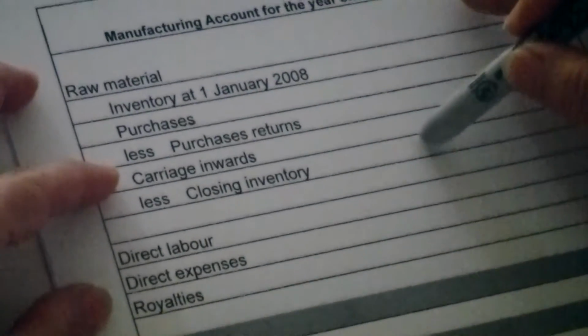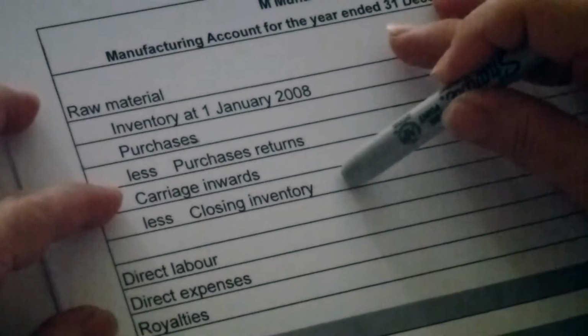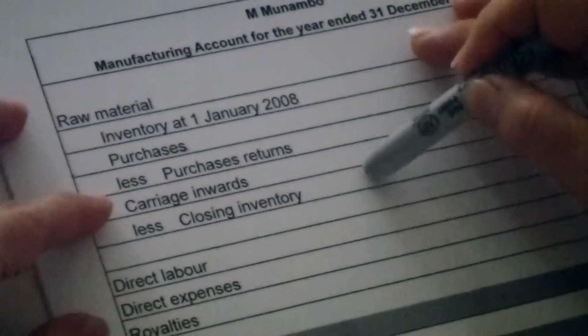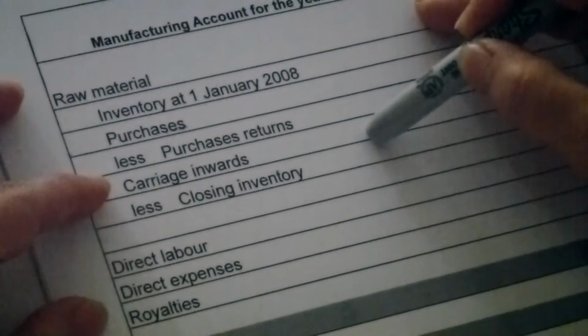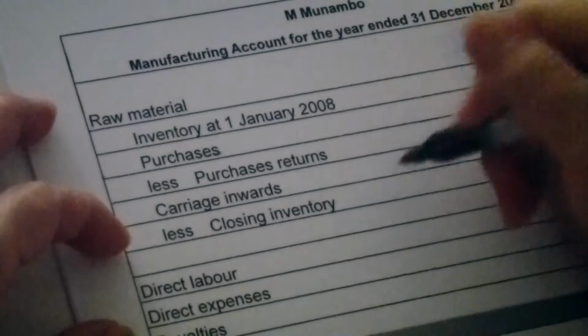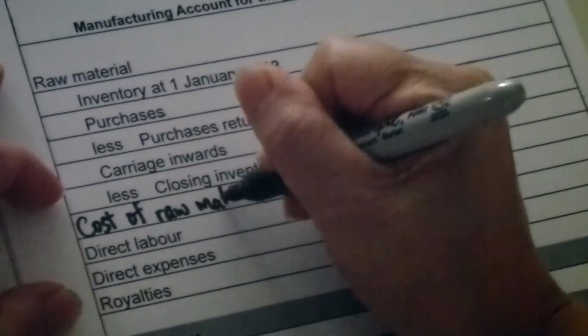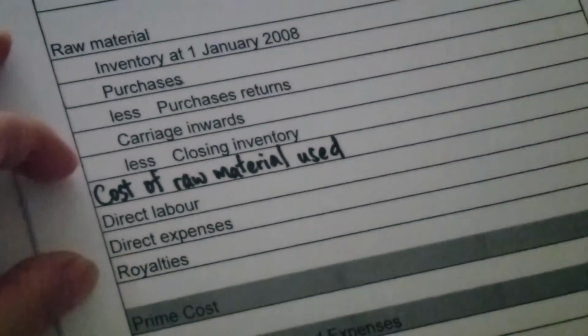And if there's any inventory left at the end of the trading period, you have your closing inventory. It has not been used up, so that's why you have to deduct it from your cost of raw materials available to use. Now after that, all this will give you your cost of raw material used. And don't forget, this is only raw materials.